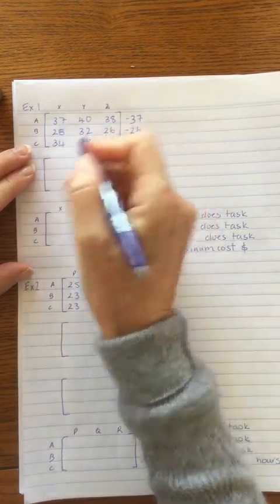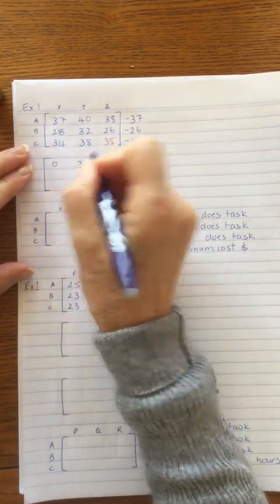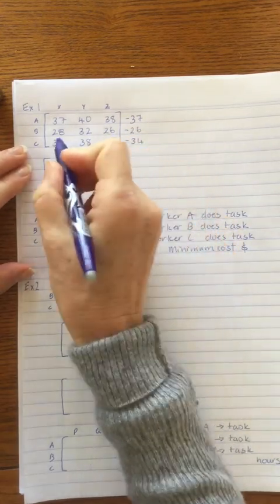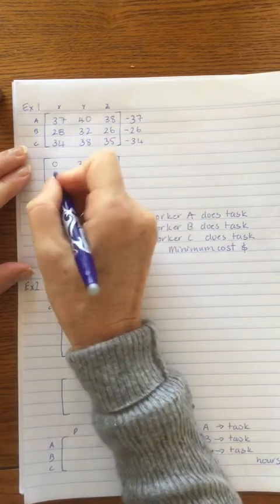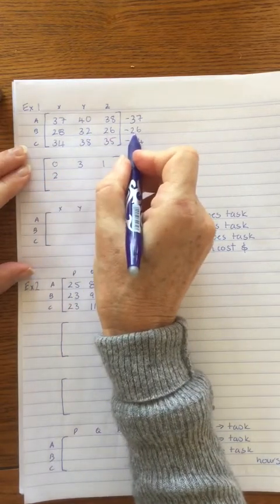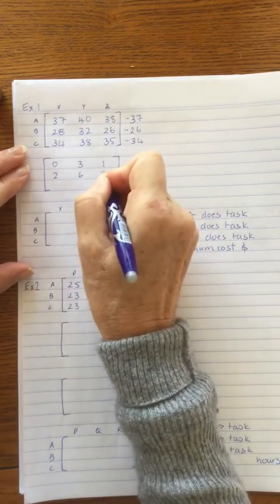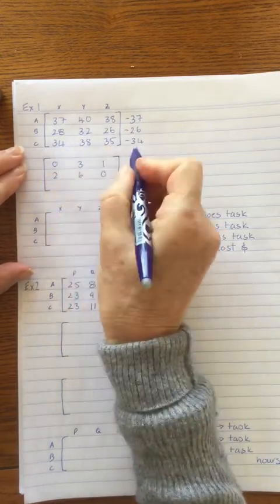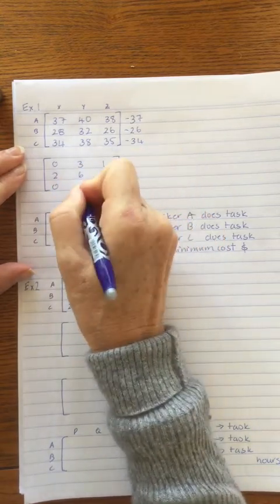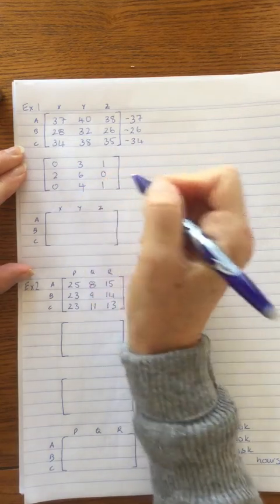So 37 take 37 is 0, 40 take 37 is 3, 38 take 37 is 1, 28 take 26 is 2, 32 take 26 is 6, 26 take 26 is 0, 34 take 34 is 0, 38 take 34 is 4, 35 take 34 is 1.